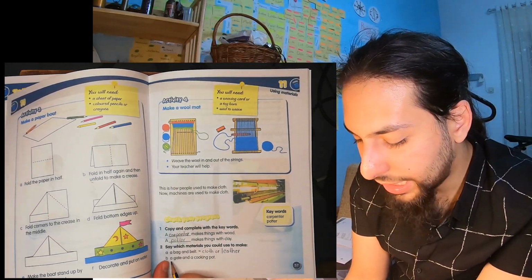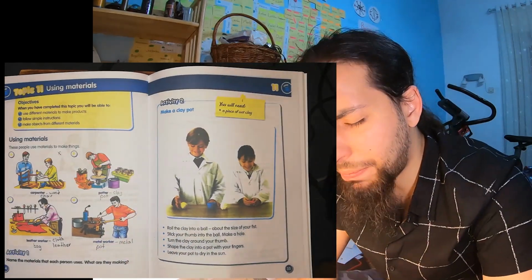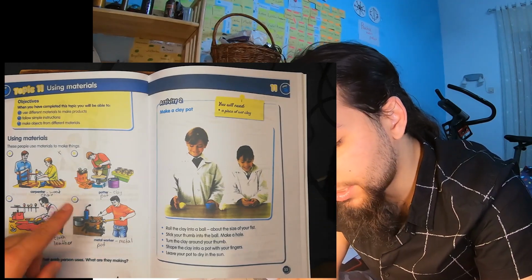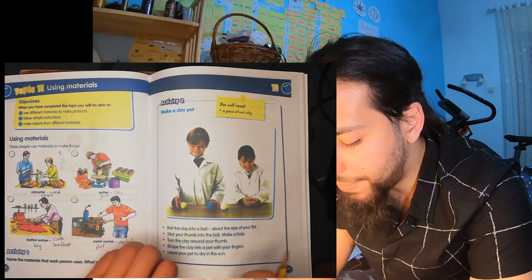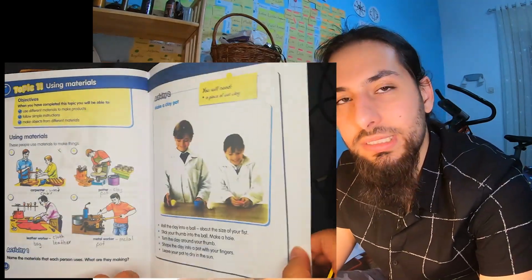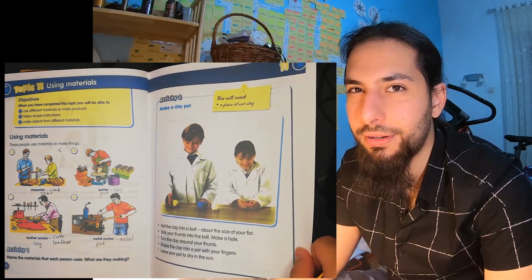Okay, what can you use to make a gate and a cooking pot? Who is making a pot here? Let's see, chair, pot, bag, pot. So we have two pots, but here we have a cooking pot. So which one handles the heat? A clay pot or a metal pot? Do you remember? That's right.